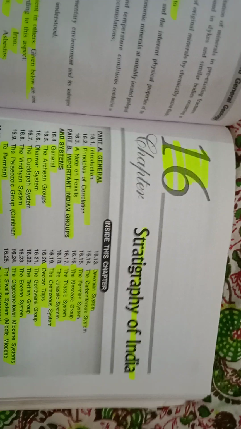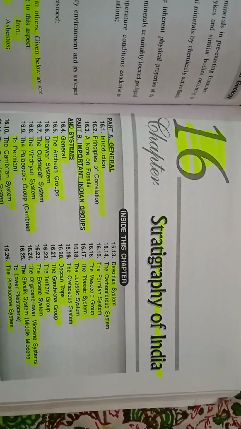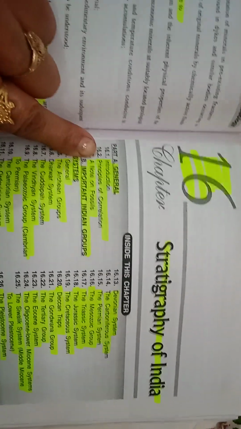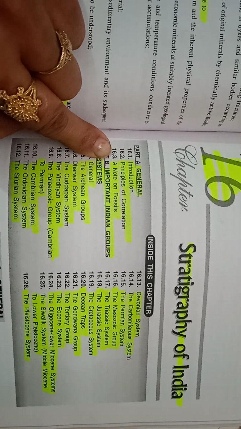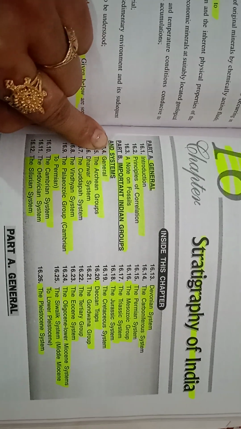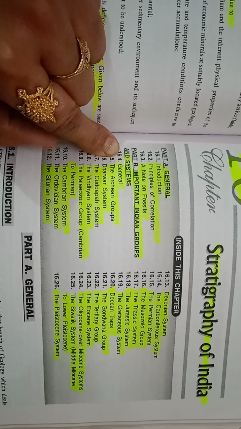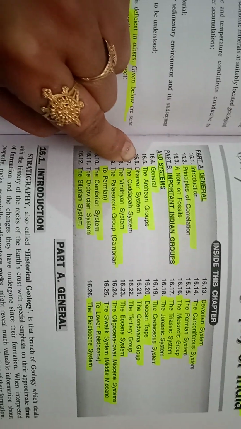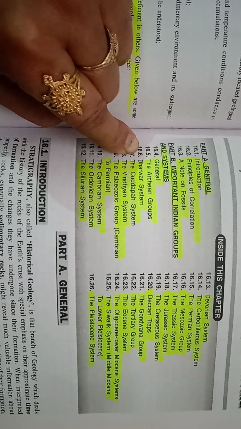Parvin Singh book, Chapter 16, Stratigraphy of India. Inside this chapter: Introduction, Principle of Correlation, a note on fossils and their importance, Indian groups and systems, Archean groups, Dharwar systems, Kadapa systems, the Vindhyan systems.